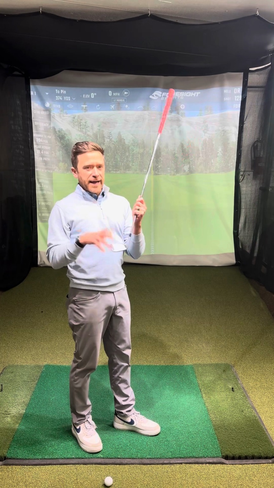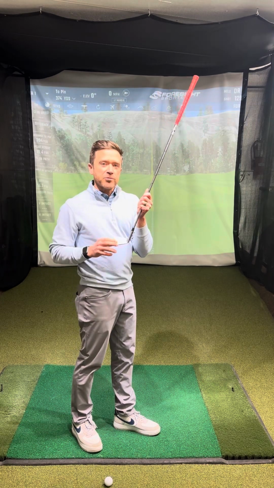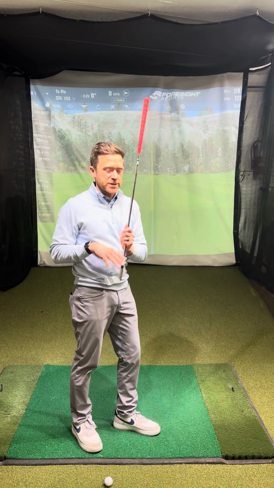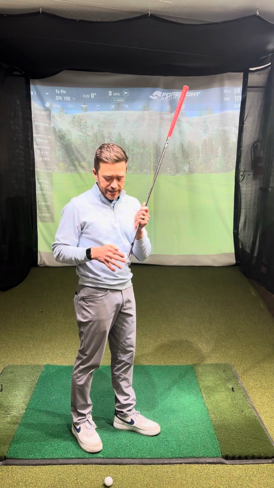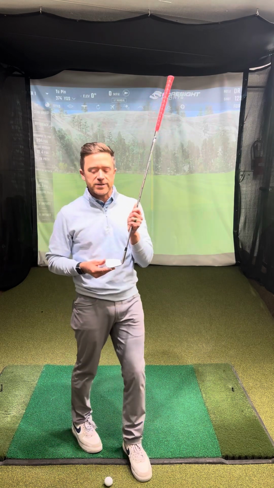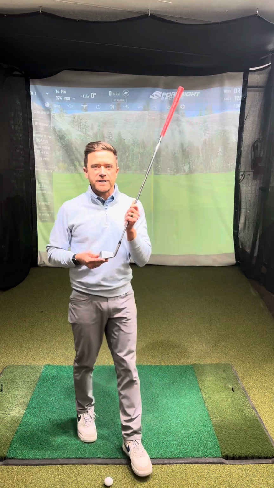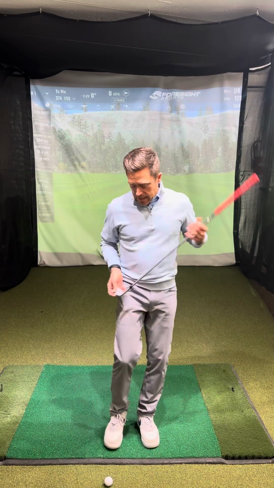Now, one caveat here is that if we completely mishit these shots, we want to just disregard, try it again. We want to get contact somewhat towards the center, and that's going to give us a much better idea of what's going on with that face angle, all right?